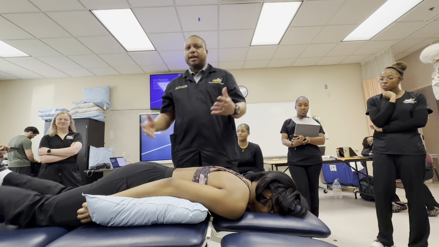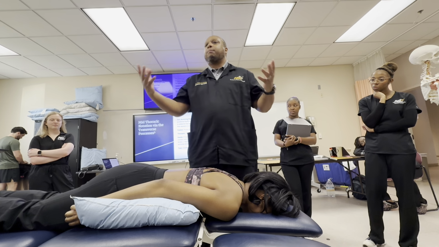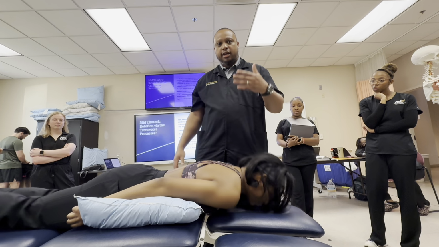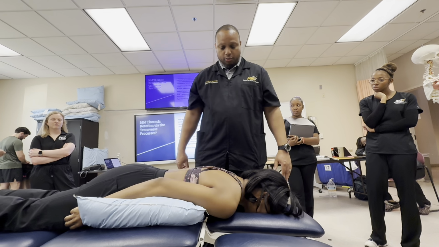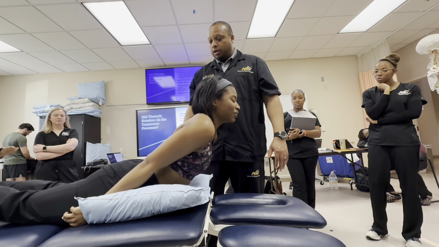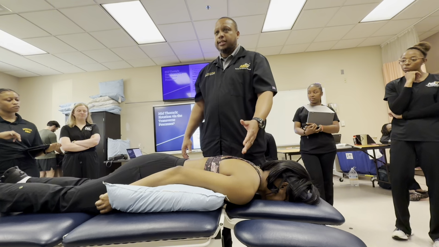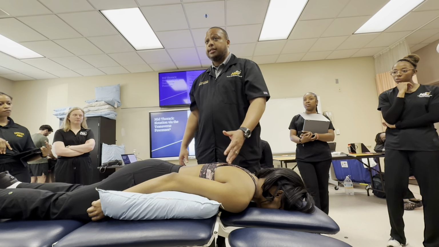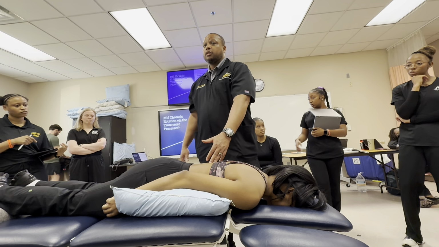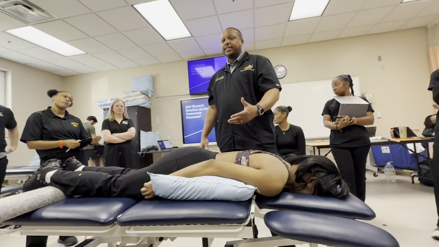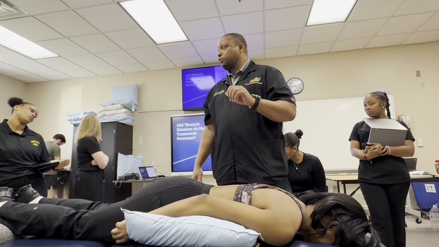Okay. So you may not hear a release or a pop every time, but it's still achieved. But that was the thrust at the end. Did you feel? I can assess another segment, and I can tend to go up and down, assessing her mid-thoracic spine with thoracic rotation via the transverse processes.